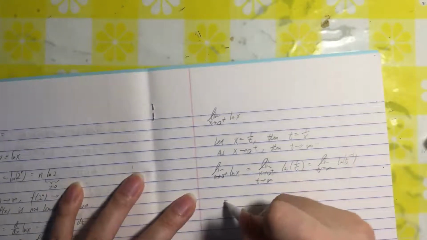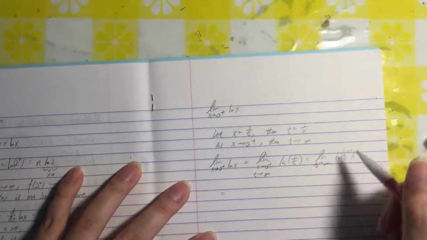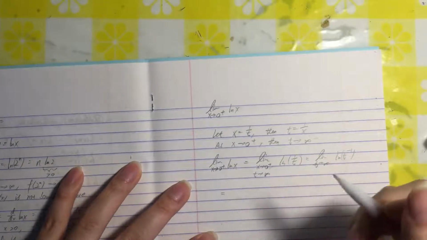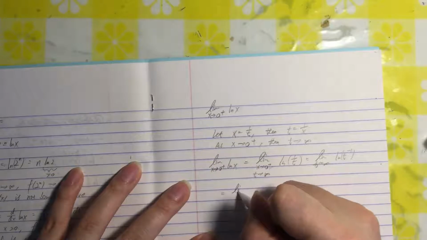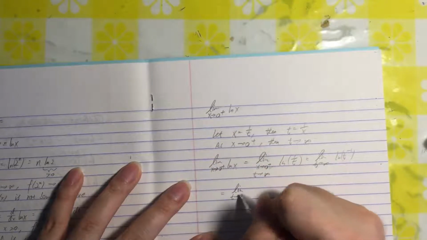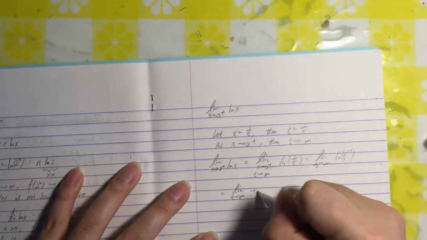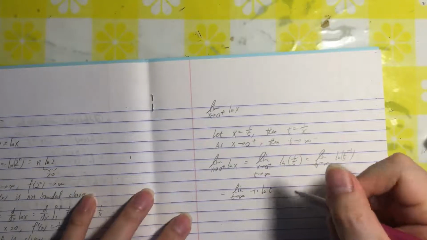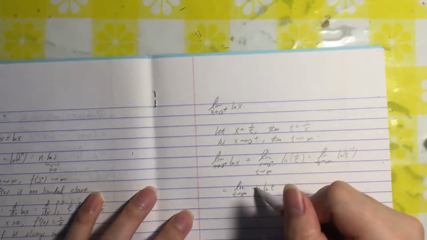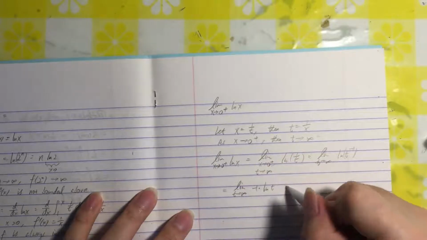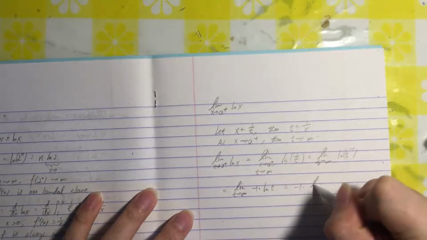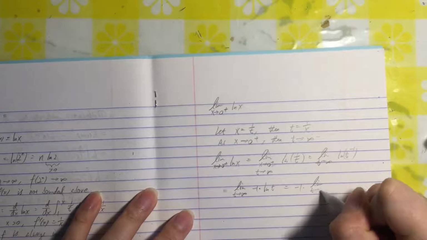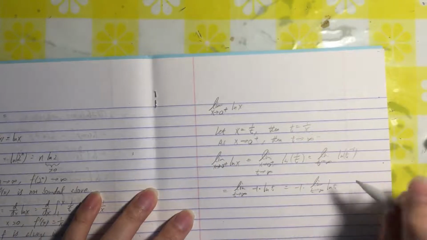Then, by the third law of logarithm, I can bring the exponent to the front. That's the limit as t approaches infinity of -1 times ln of t. And -1 is a constant, so I can bring it outside the limit: -1 times the limit as t approaches infinity of ln of t.